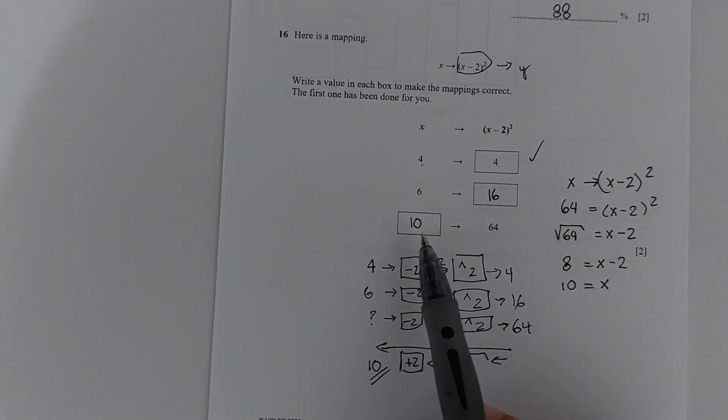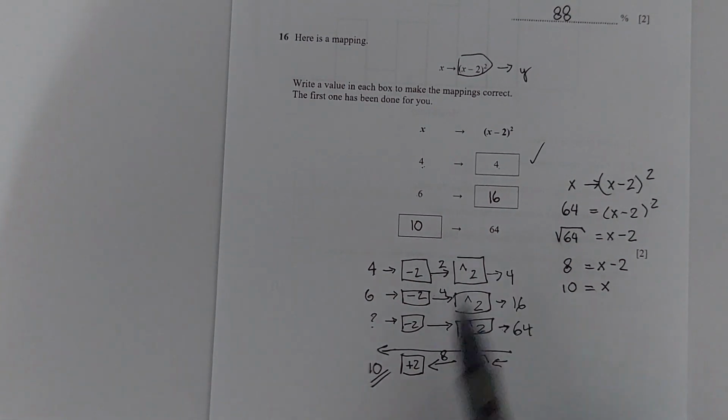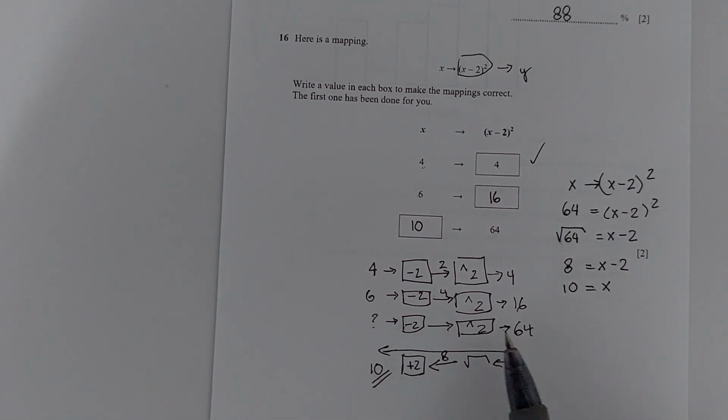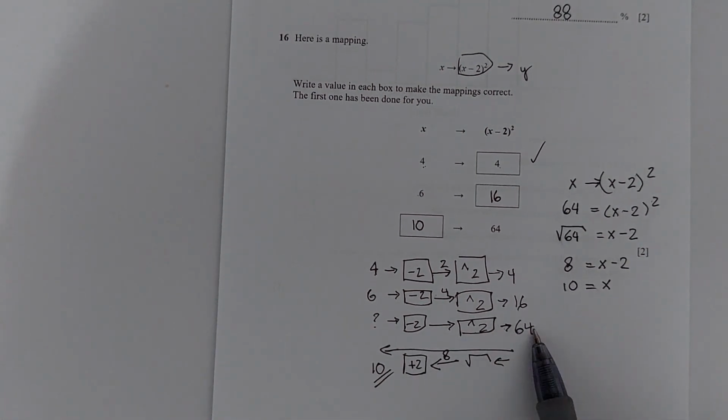The last one, we don't know the input, but we know the output. So I don't know the input, but the process is still the same: minus 2 and then squared in order to get 64. So in here, you will work the other way around, from right to left. It means you need to know the opposite of all the operations here. Being powered by 2, what is the opposite? Square root. So the square root of 64 becomes 8.